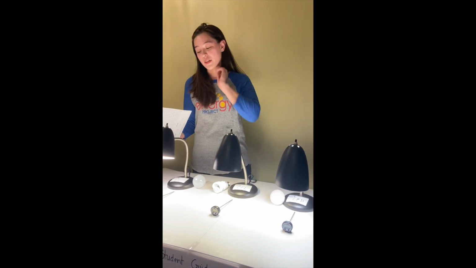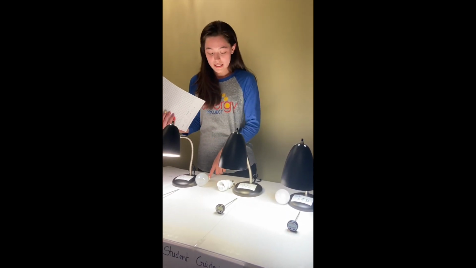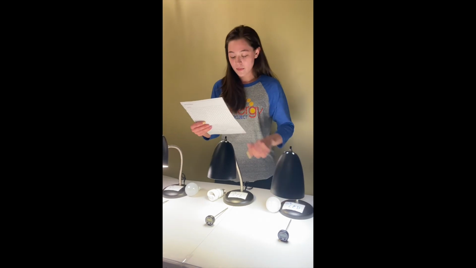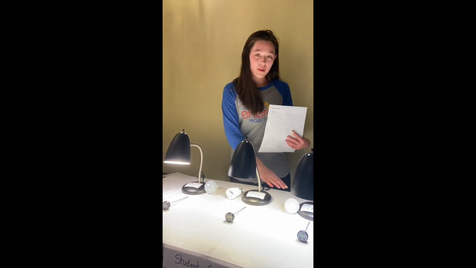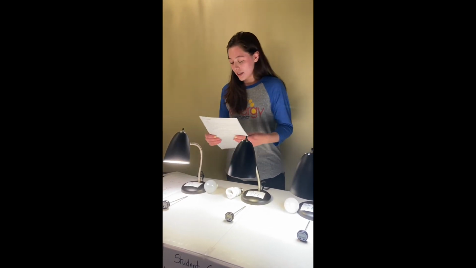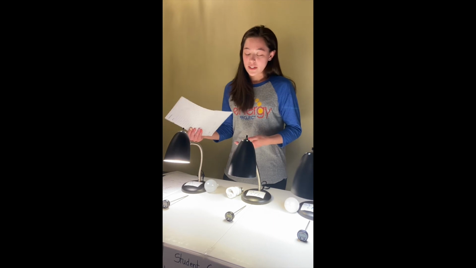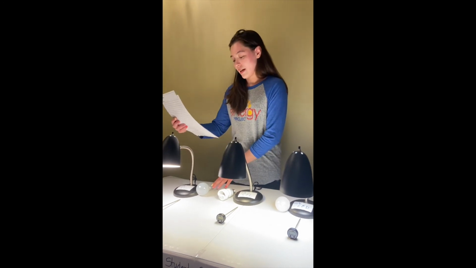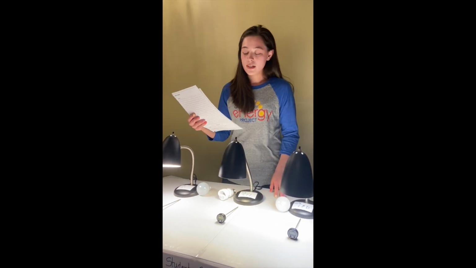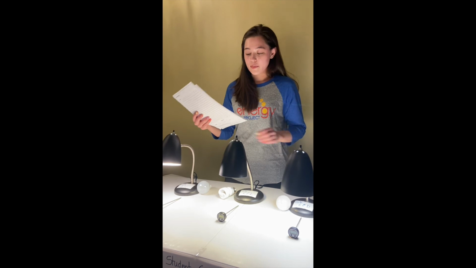So the independent variable is the one thing that changes, which would be the type of light bulb, incandescent, CFL, or LED. What was the dependent variable? That was what changed. So what happens when we change the light bulb, and how do we measure that? So this would have been the temperature. So that shows you that based on the independent variable, which is the light bulb, the change in temperature shows that there is a difference between them.